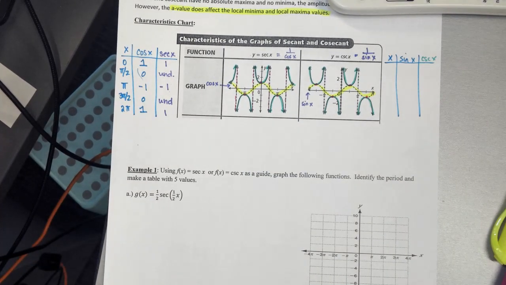Use your other graph as a model. So your x values are going to be the same.